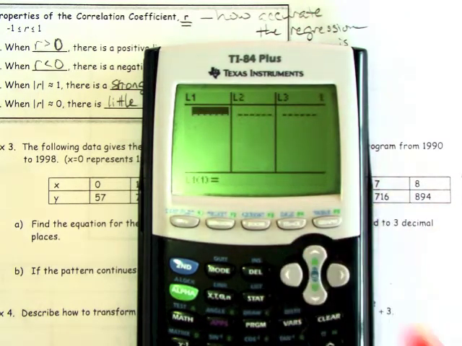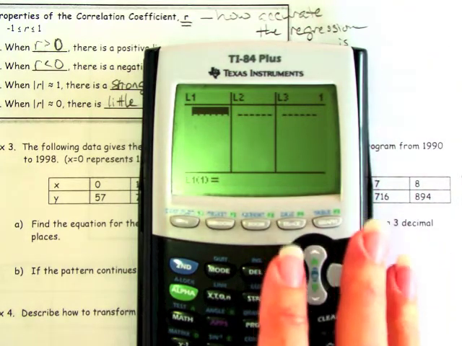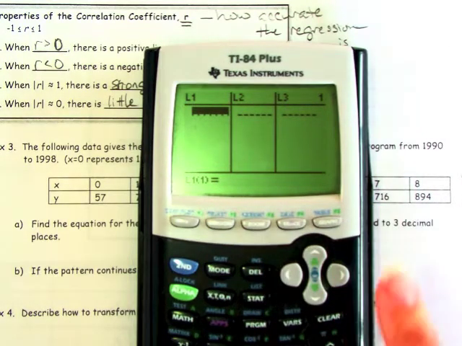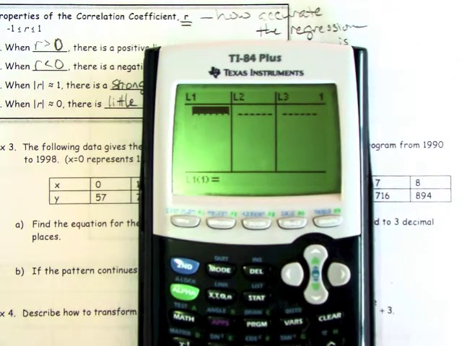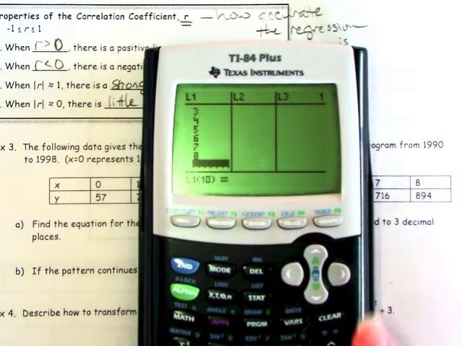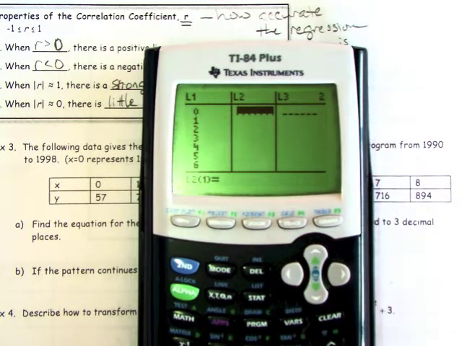I could have just typed over it since the data I'm putting in is a decent amount of data. But we want our X values in L1, so we're going to put in our 0 through 8. That's our L1, that's our X values. And then we go over to L2, and we put in the values that go with it. 0 goes with 57. 1 goes with 76, and so on.